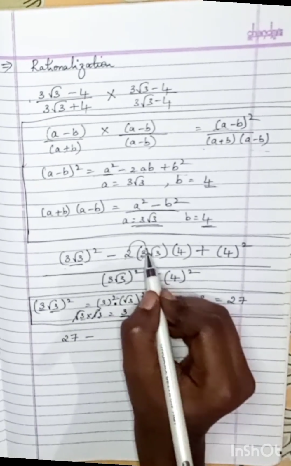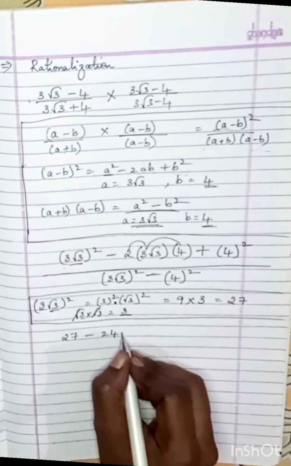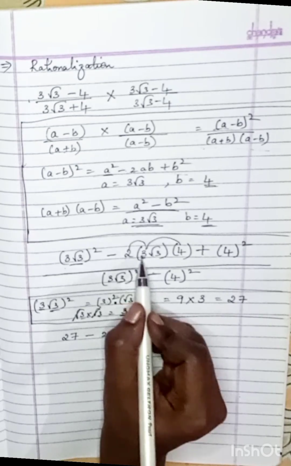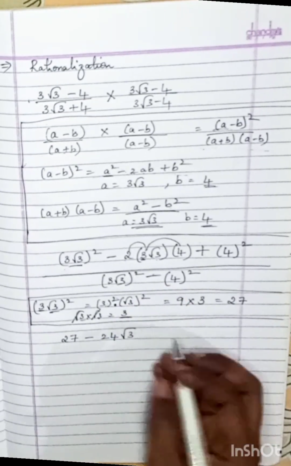3 2s are 6. 6 4s are 24. 24, Root 3 comes as it is. I'll say once again, only the outer number. 2 into 3, 3 2s are 6. 6 4s are 24. Root 3 comes as it is.